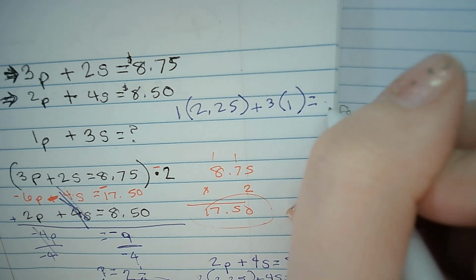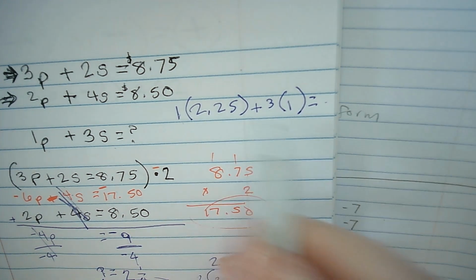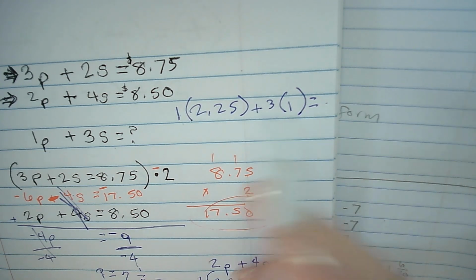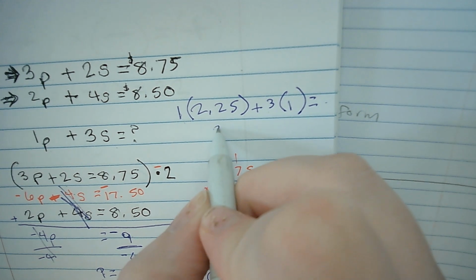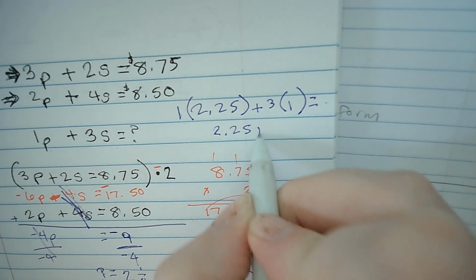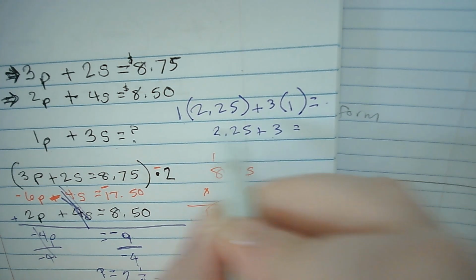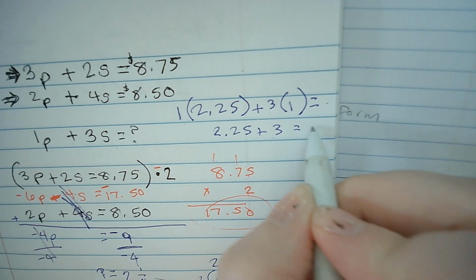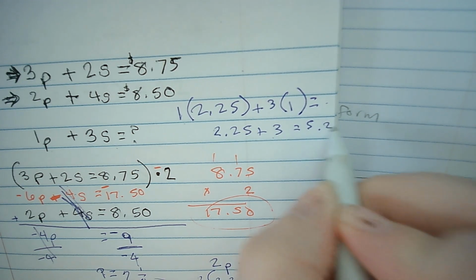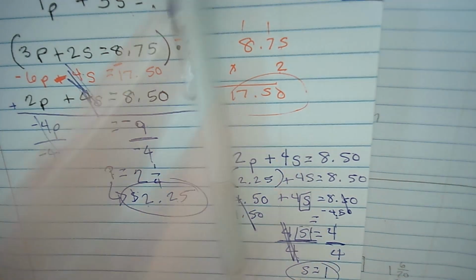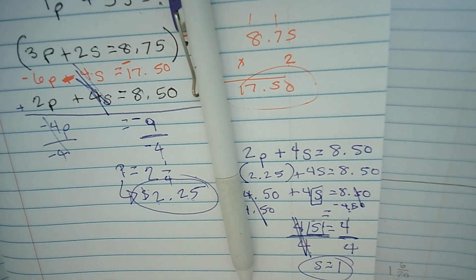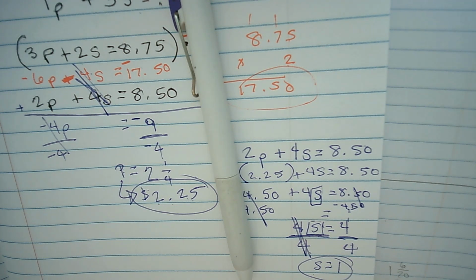We need to figure out what it is. So this is going to be very simple because anything times 1 is just that number, right? So we're just adding basically 3 plus 2.25, but let's do it all mathematically. So we should have 5.25, and that will be our answer, $5.25. Let's plug it in and see if that's correct. Hopefully. It should be. It was a lot of work, but we got it, and it's correct.